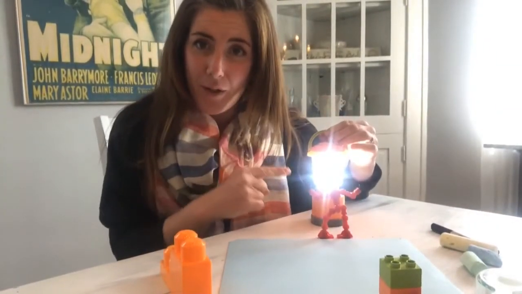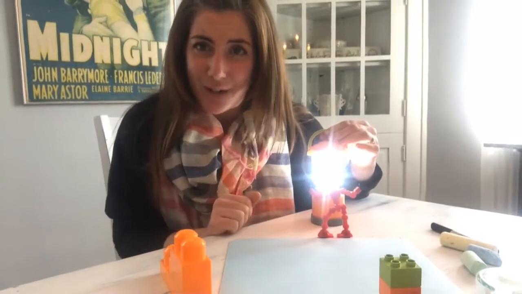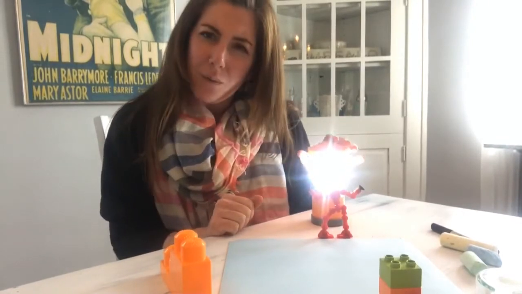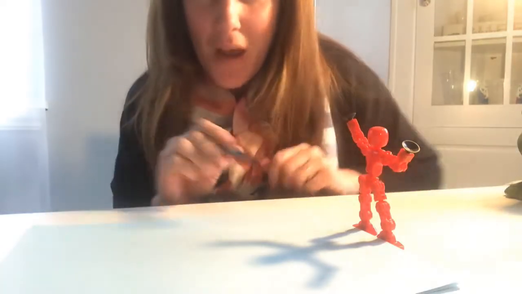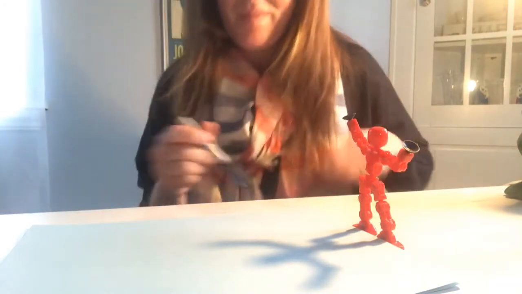Remember, depending on where the light is shining, your shadow is going to look different. So you might want to play around with it until you get your shadow just right. Once you have your light source and your object situated and you have your shadow just the way you want it to look, it's time to trace.